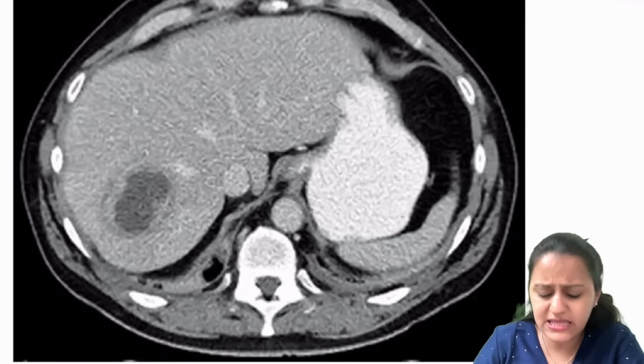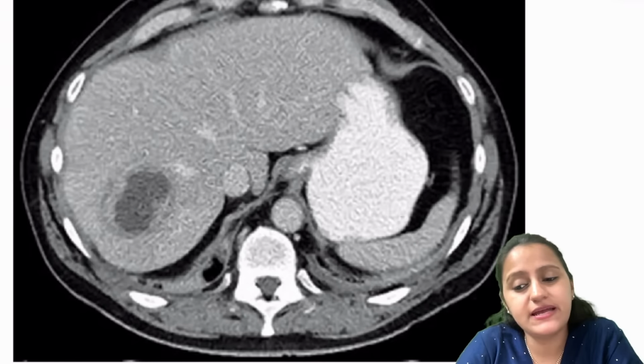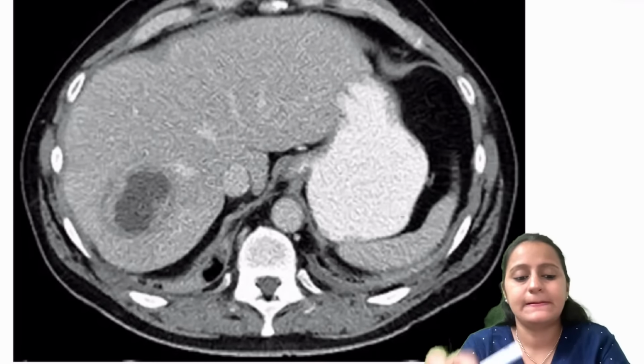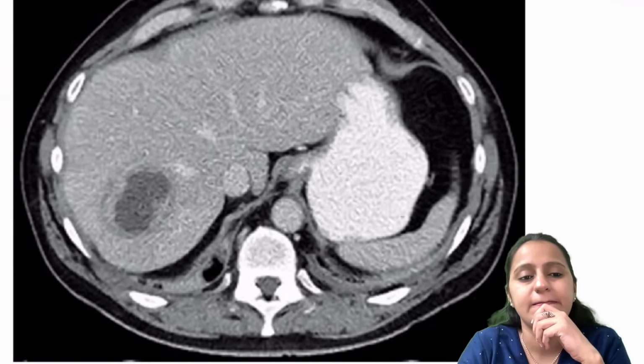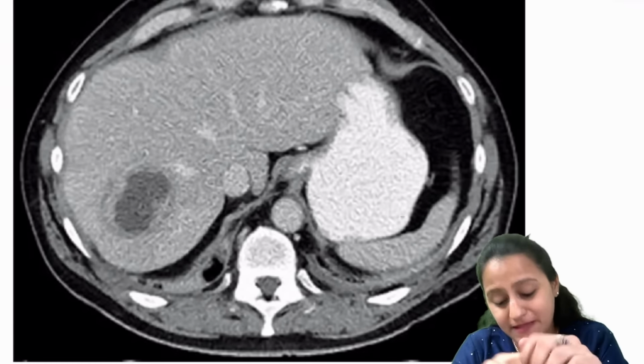Next one, what is this in the liver? Is it a cyst or is it something else? This is not a cyst.